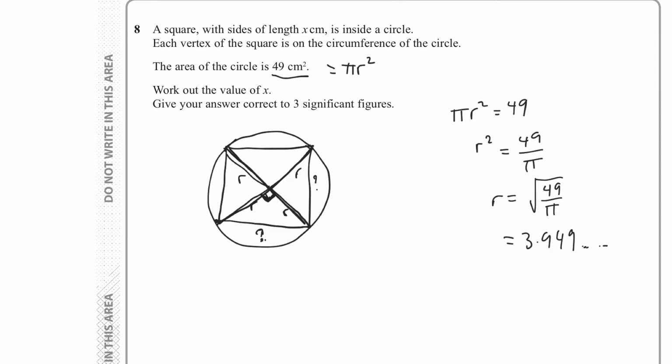So to work out the missing length, because this missing length that we're trying to work out using Pythagoras is opposite the right angle, that is going to be our c. And then we'll label our a and b. Remember the formula for Pythagoras, which I've got a video on in the link above if you need to revise it: a squared plus b squared is equal to c squared. So that will be our radius squared: 3.94 dot dot dot squared plus 3.94 dot dot dot squared, equals c squared.